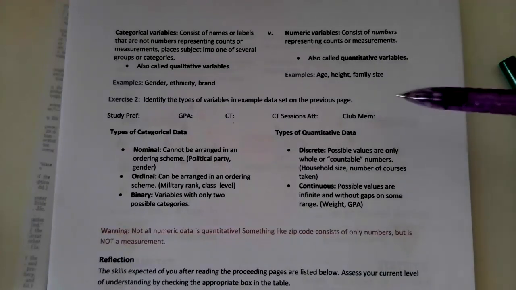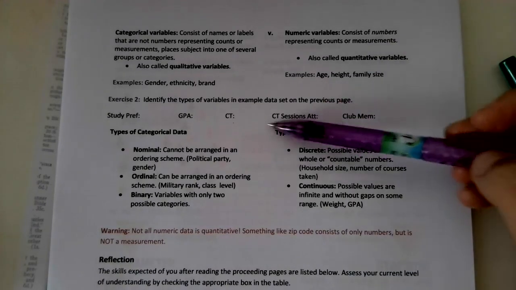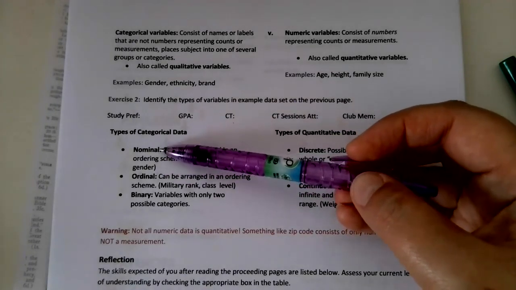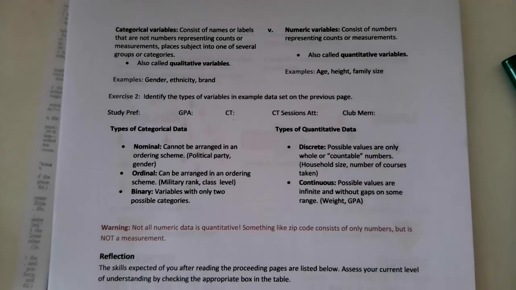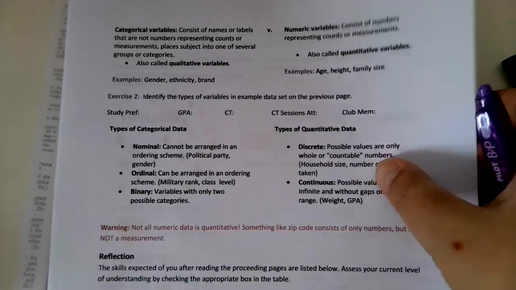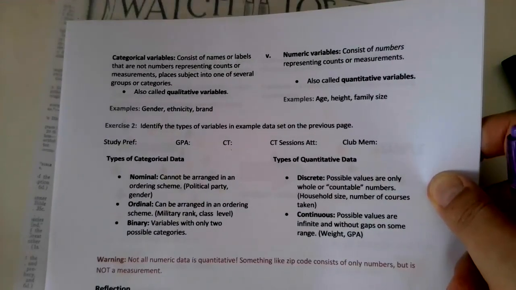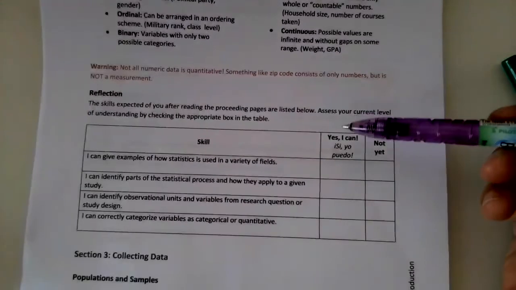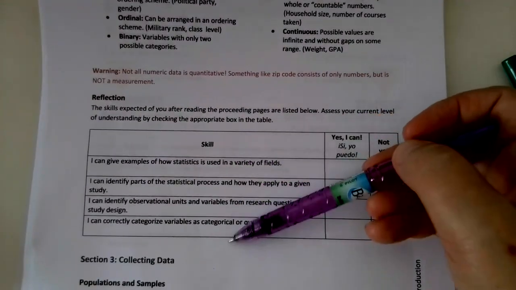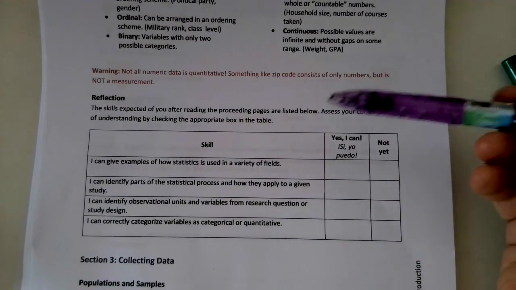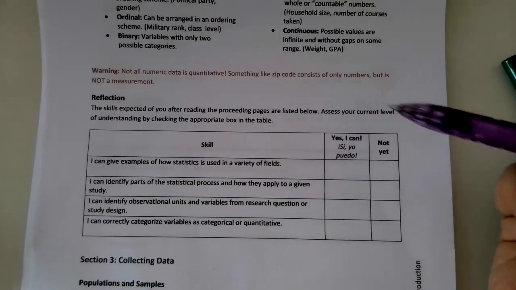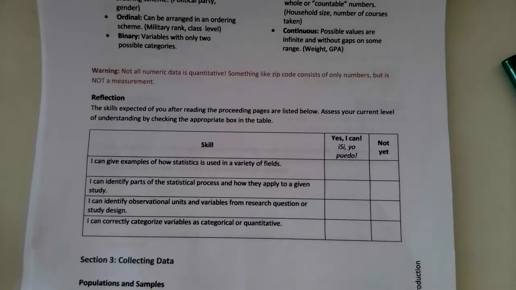And here's the worksheet that we are working on. We discussed all of these types of data, and I just wanted to show that everything is on your worksheet right here. I'm sorry, for some reason my voice got coarse really fast. And here, please check the skills that you're expected to know after completing this worksheet for section 2. And we're moving on to section 3, collecting data.